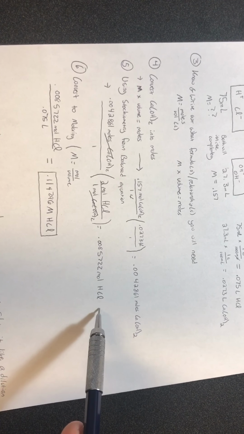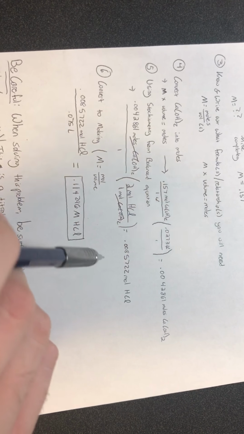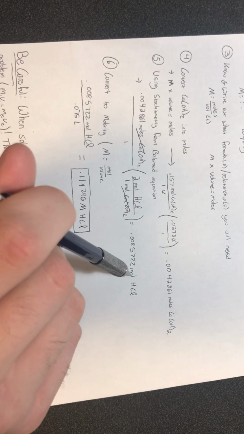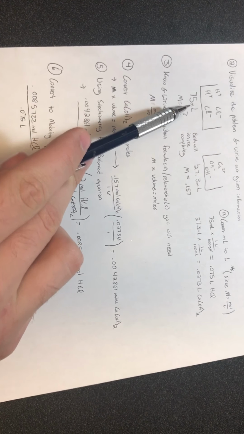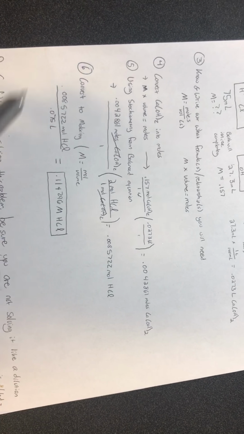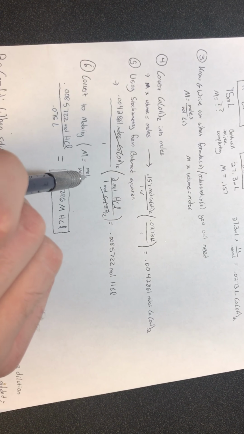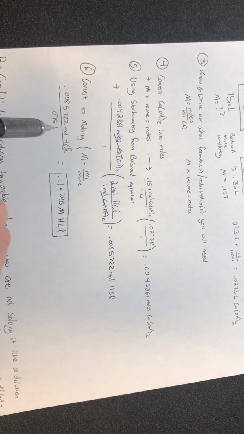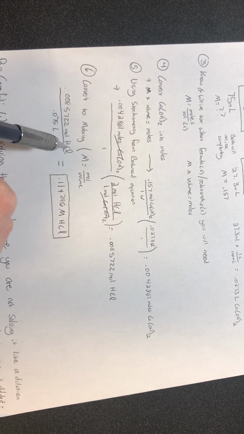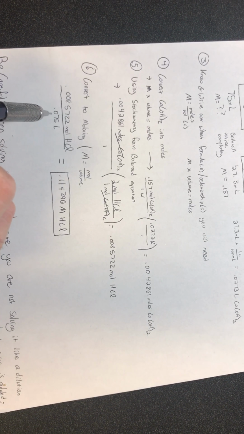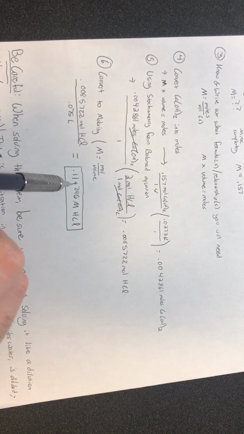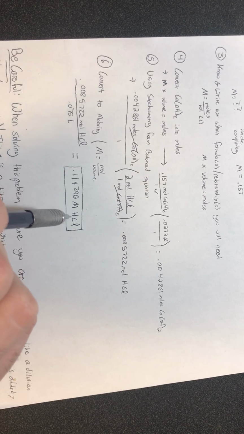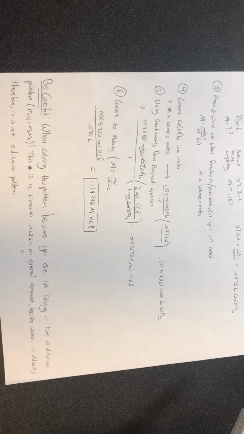So once we found that, we now have all the information we need to solve for the concentration of hydrochloric acid. We have the volume and we have the moles. So using the equation molarity equals moles over volume, we can then plug in the number we found for the number of moles of hydrochloric acid over the given volume to find the final answer of 0.114296 molarity of HCl.